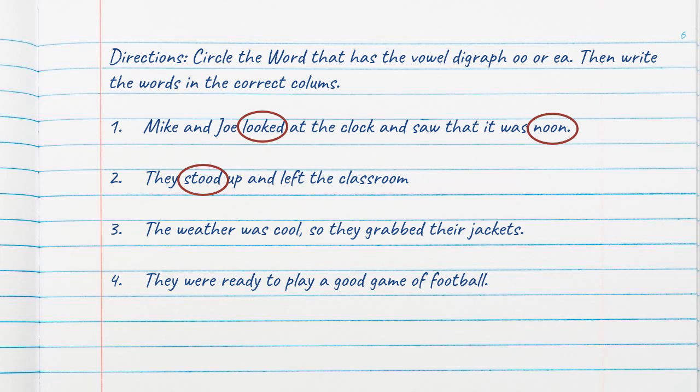Can you identify the next one? That's right, classroom. Classroom has a vowel diagram. We usually look for the little words that just have a diagram like noon or stood, but there are larger words or compound words that have a vowel diagram.